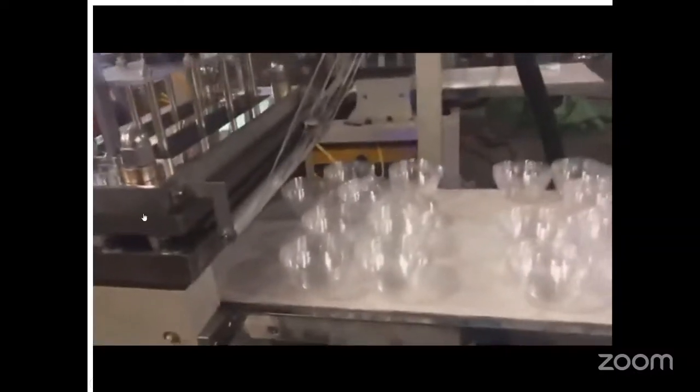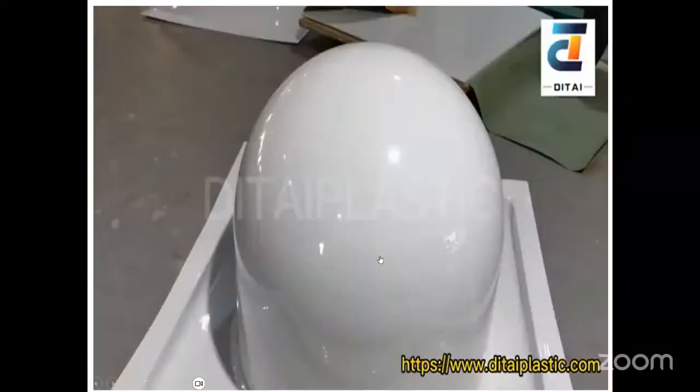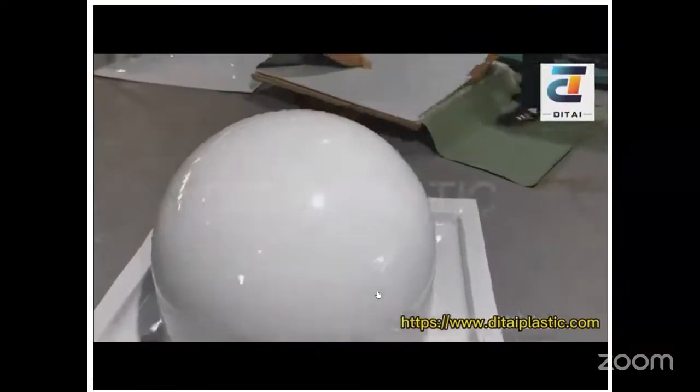Here is a cutting that takes place. This is also one video you can see here.